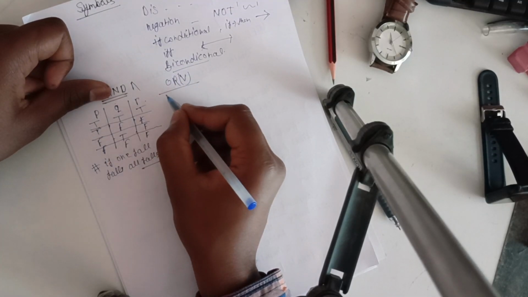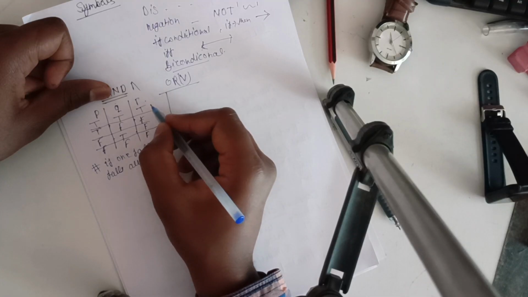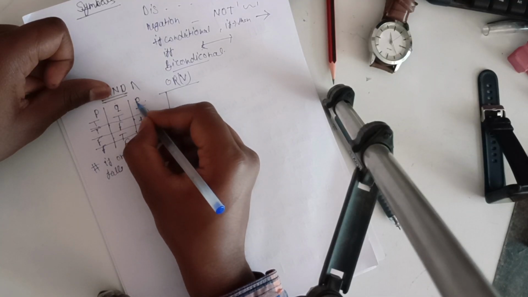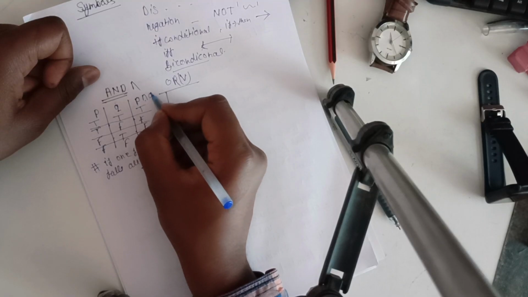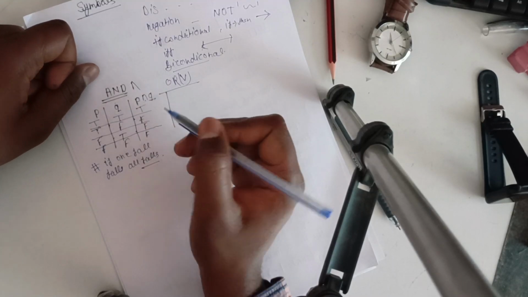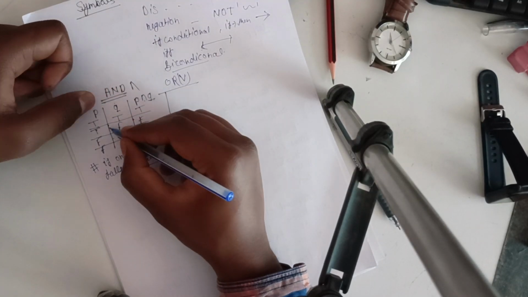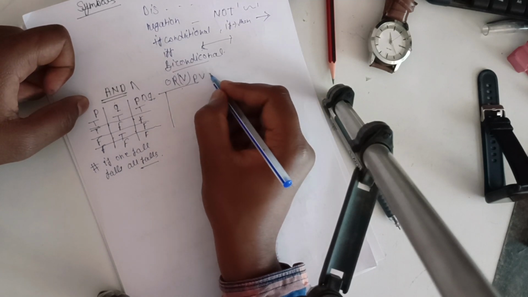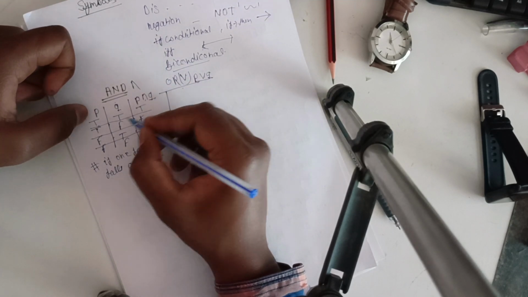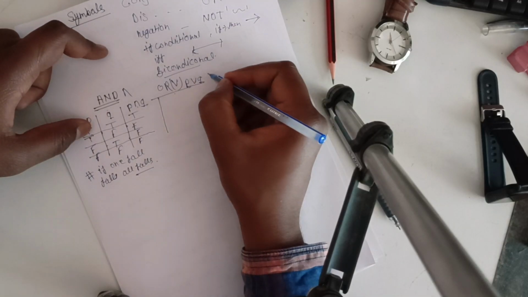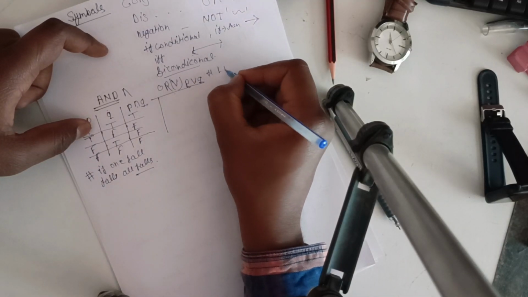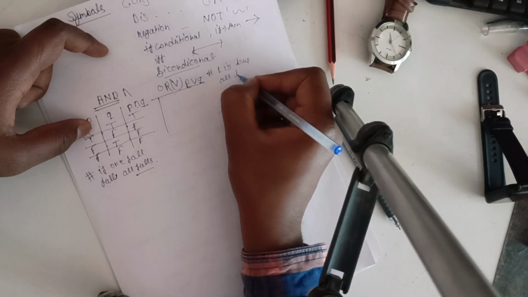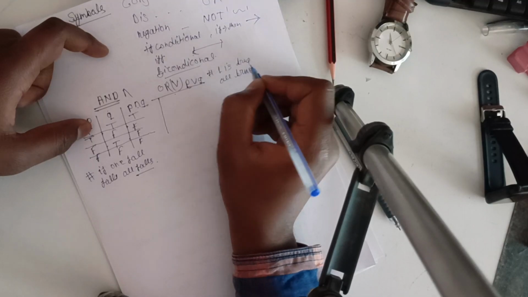If one is true, this is for or. This is P and Q, and here P or Q. For this, if one is true, all true.